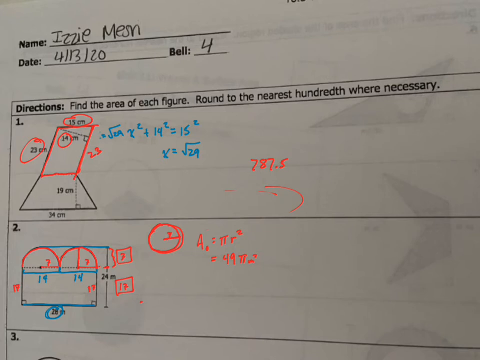Following that? Yeah. And then I'm going to take the area of this blue rectangle. What's the area of a rectangle equal to? It's just length times width. And what's the length? Let's call it 28. The full length is 28. And what's the width?